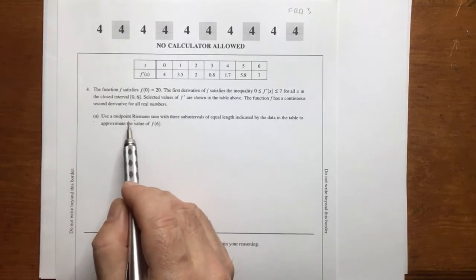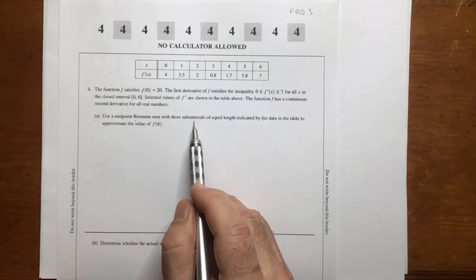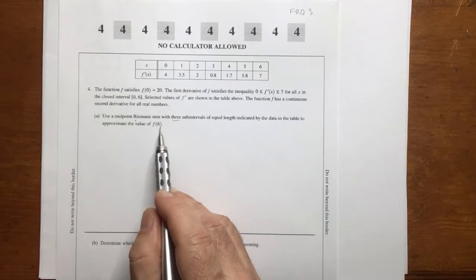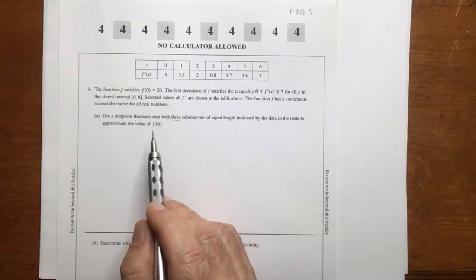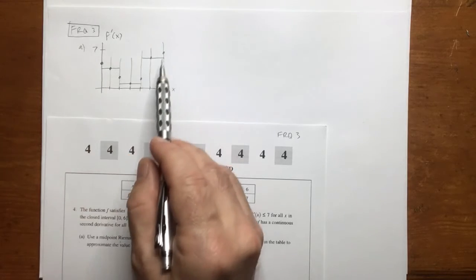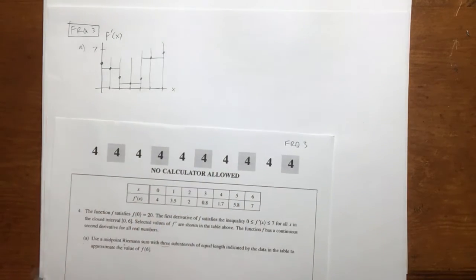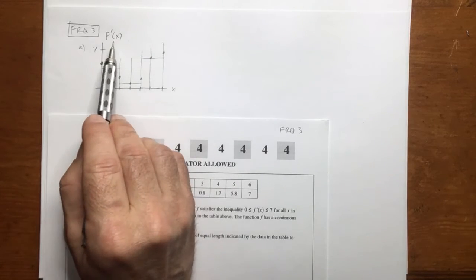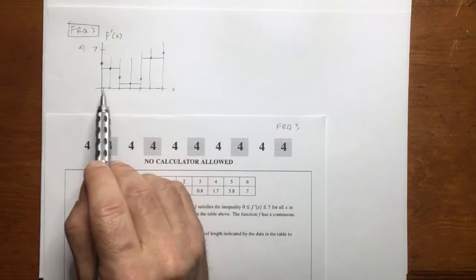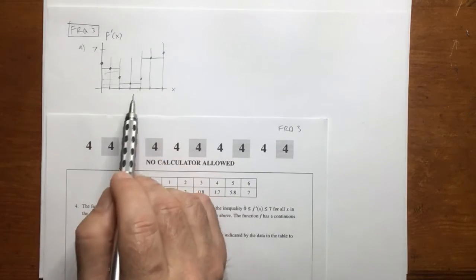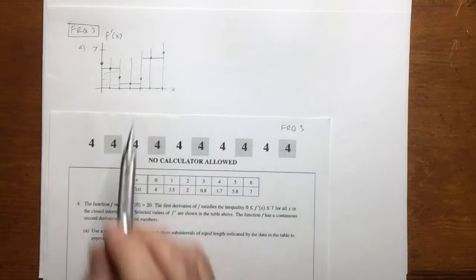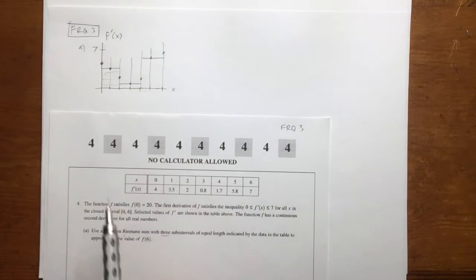Okay, the first thing is use a midpoint Riemann sum with 3 subintervals, so that's key, of equal length, and we're going to use this to approximate f of 6. Okay, and just to give you an idea of what we're doing, I just quickly plotted the points. You do not need to do this. It's just nice to have a visual representation of this. Okay, this is the rate curve, the derivative curve. And since we're breaking into 3 subintervals, here's one rectangle, a second one, and a third. Okay, the base of each rectangle is 2. And it says to use a midpoint Riemann sum, and so I've chosen the midpoint for the y value.